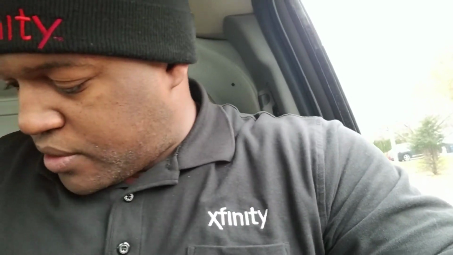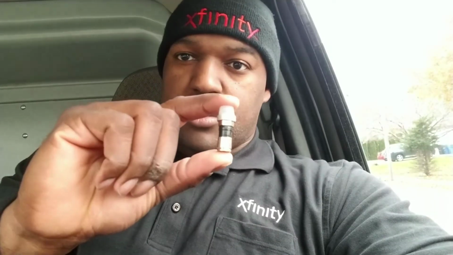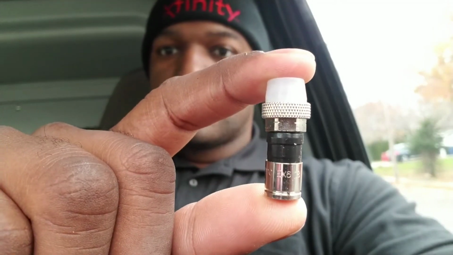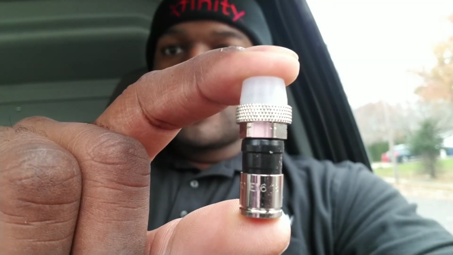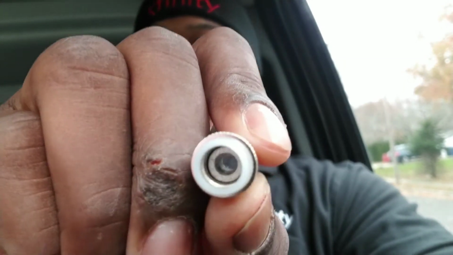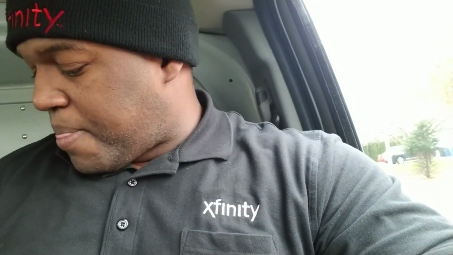Let's see if I can find one in here. Here's one. So this one is an outdoor compression. You see how it has that little black part in the middle, and it looks like it should have been squeezed down. Well, this one hasn't been used, so it's not squeezed down. I'm sorry, I got a little boo-boo on my finger. But that allows outside radio frequencies in and out.